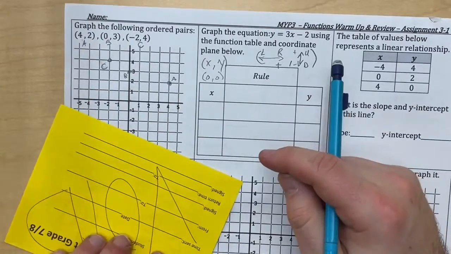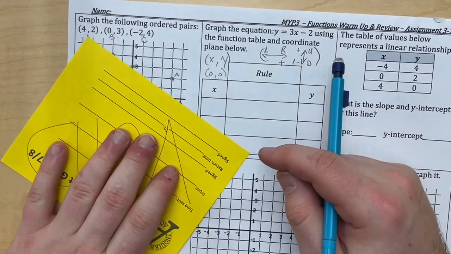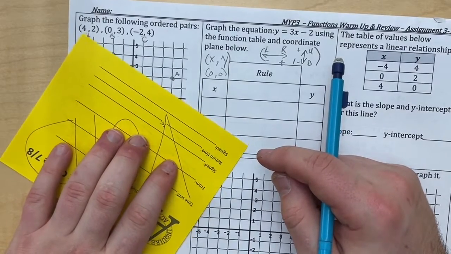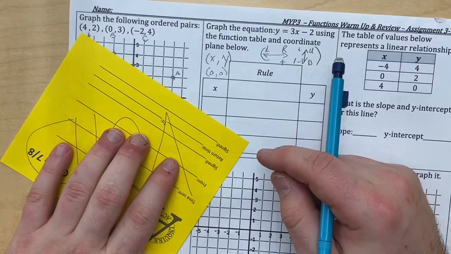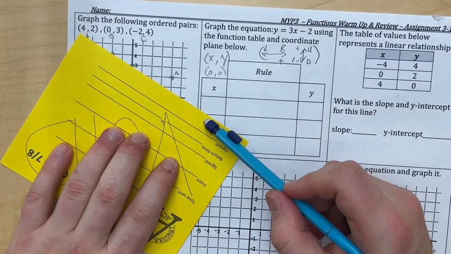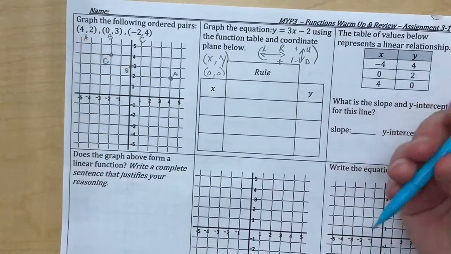If we look at these values and make a line starting with these first 2 points, it would have to be going along that way, which is not the case. So we know that it is not a linear function.